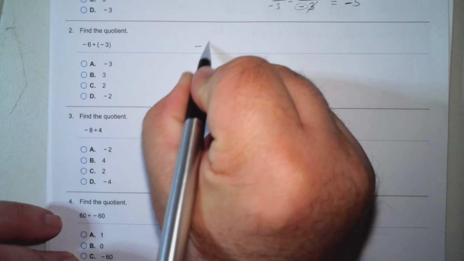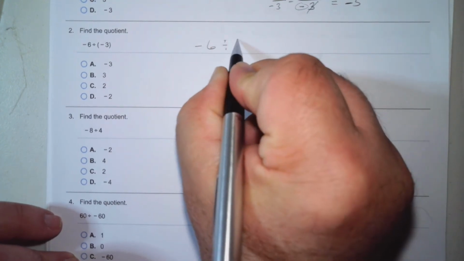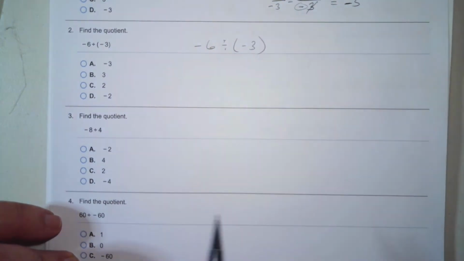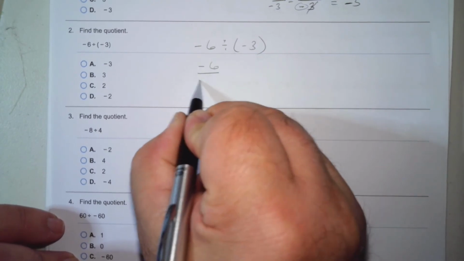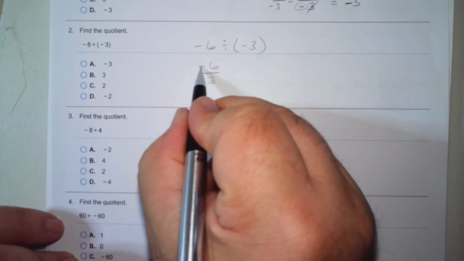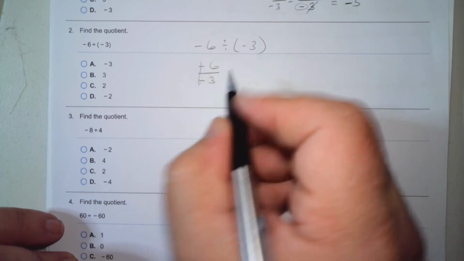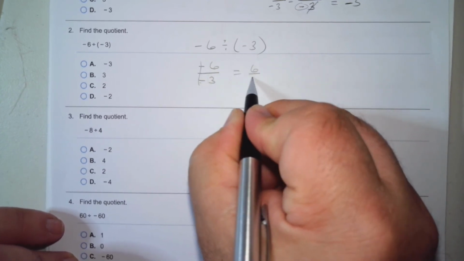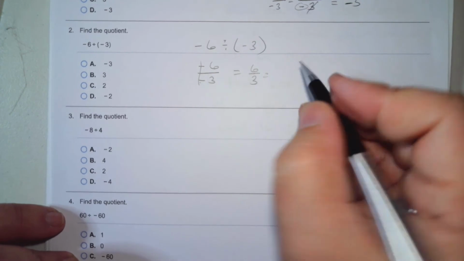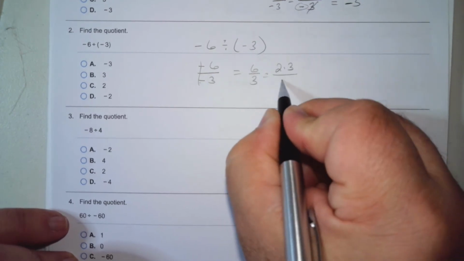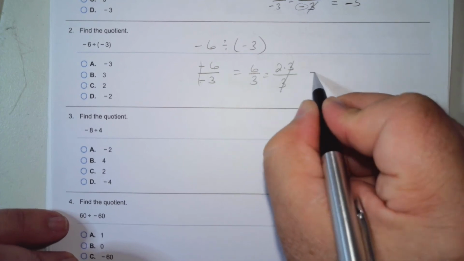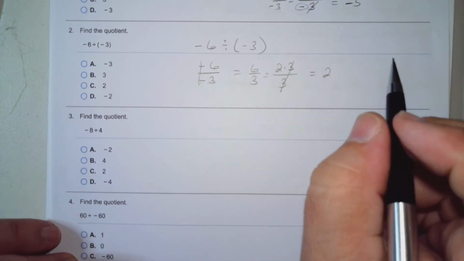Okay, negative 6 divided by negative 3. You have 2 negatives, so they cancel out. So all you have left is 6 divided by 3. 6 is made up of 2 times 3 over 3. The 3's cancel, so the answer is 2.